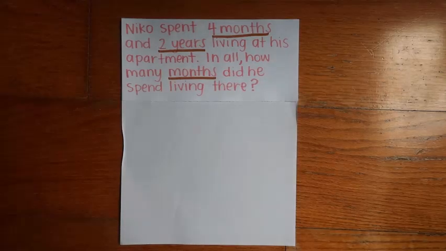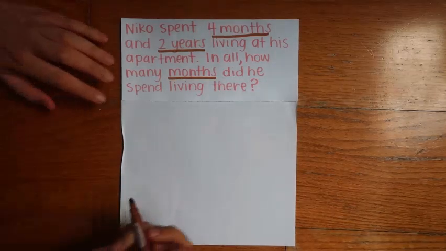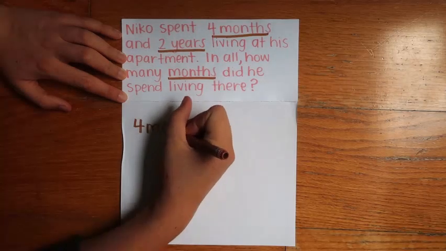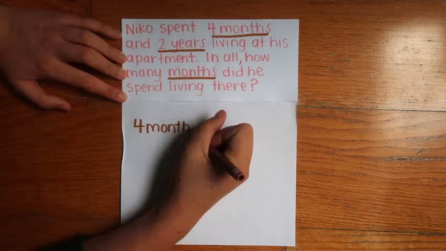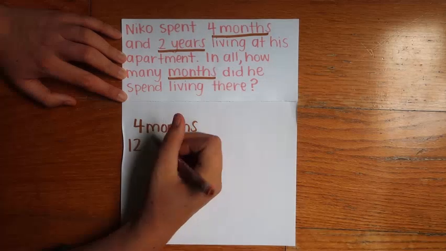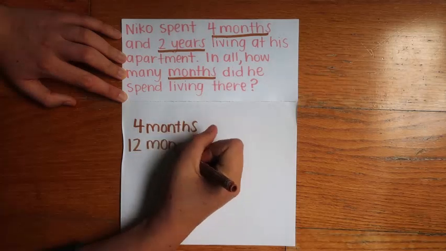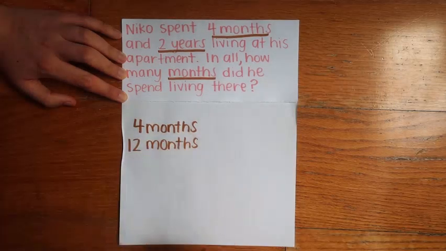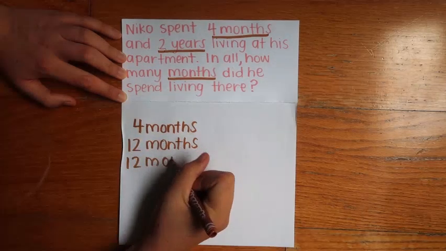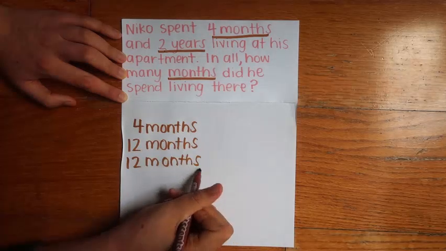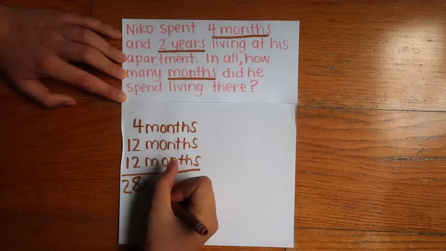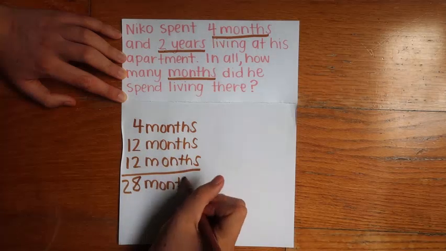All right, and I'm going to show a different way to solve this problem. We're trying to find the total months, and we know for sure he spent 4 months there, and then he spent 2 years. And you could break it up and you're like, all right, 4 months plus 12 months, because I know there's 12 months in a year, and that's 1 year, but then I need 2 years, so I can add another 12 months and add all of that up to find how many total months he spent living at his apartment.